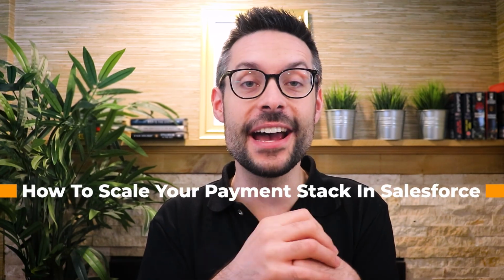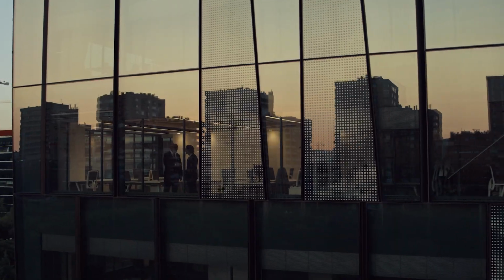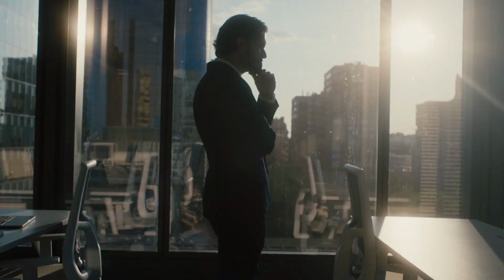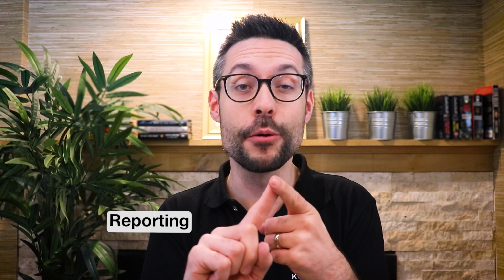How to scale your payment stack in Salesforce. When a company starts growing quickly on Salesforce, the pressure shows up in 3 places first: reporting, renewals, and payments. You add more products, more regions, more sales reps, deals close faster. But in the background, your payment setup starts to crack.